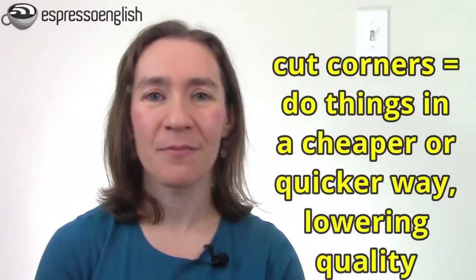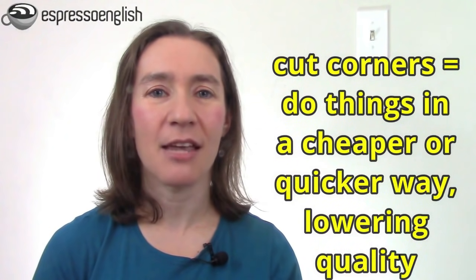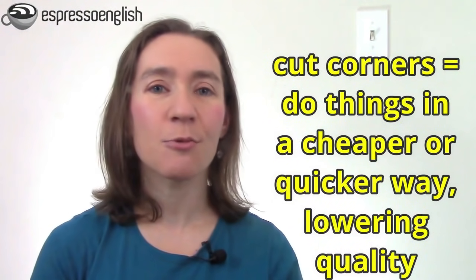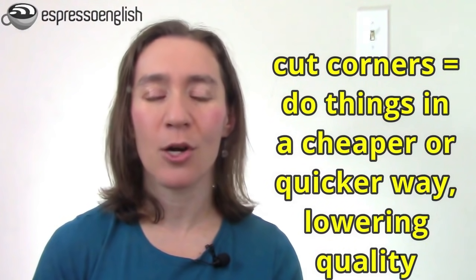One thing you probably shouldn't do is cut corners. That means to save money or save effort by doing things in a cheaper or quicker way, which leads to a result or a product of lower quality. So maybe you're building a table for a customer and you cut corners by using the cheapest wood, but then the table is weak and it breaks easily.